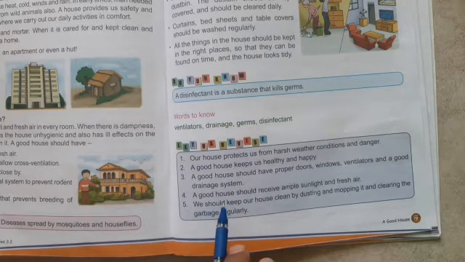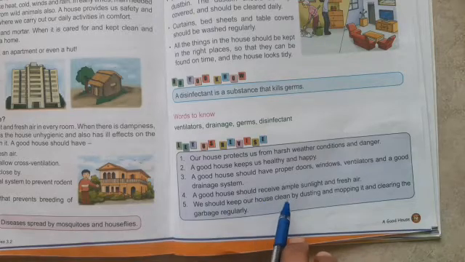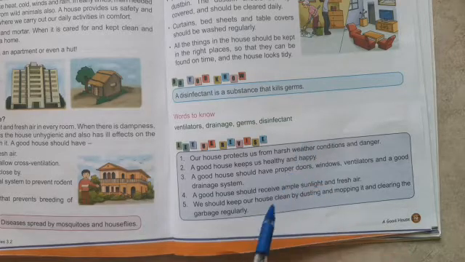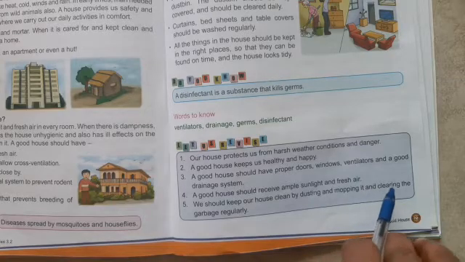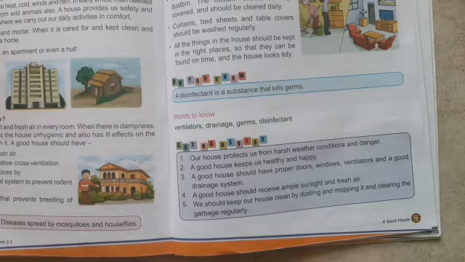Number 4. A good house should receive ample sunlight and fresh air. 5. We should keep our house clean by dusting and mopping it and clearing the garbage regularly.